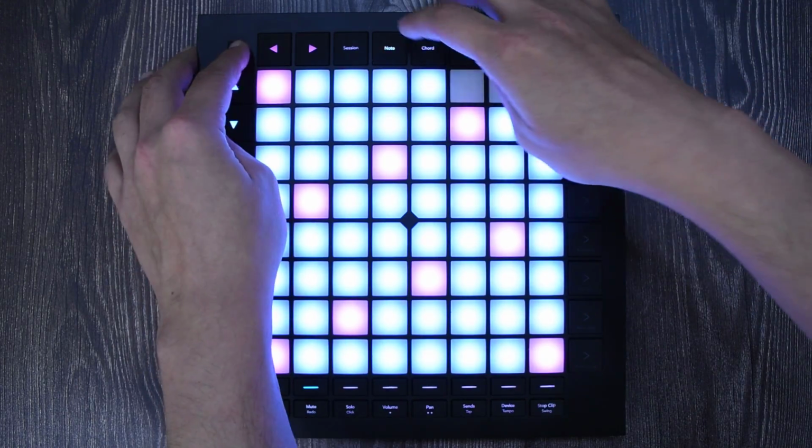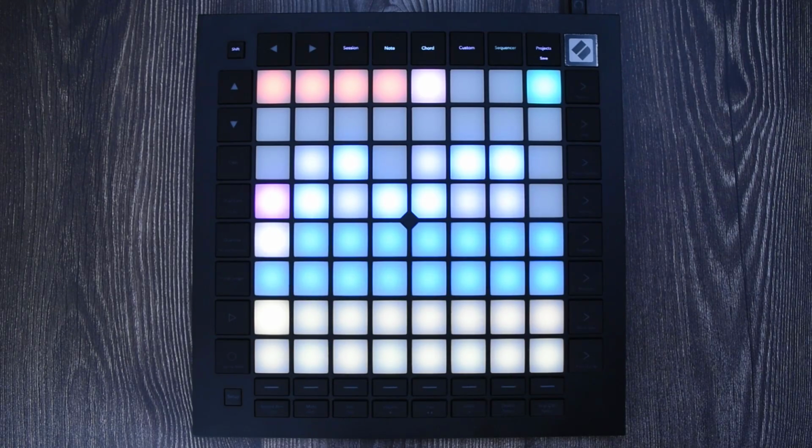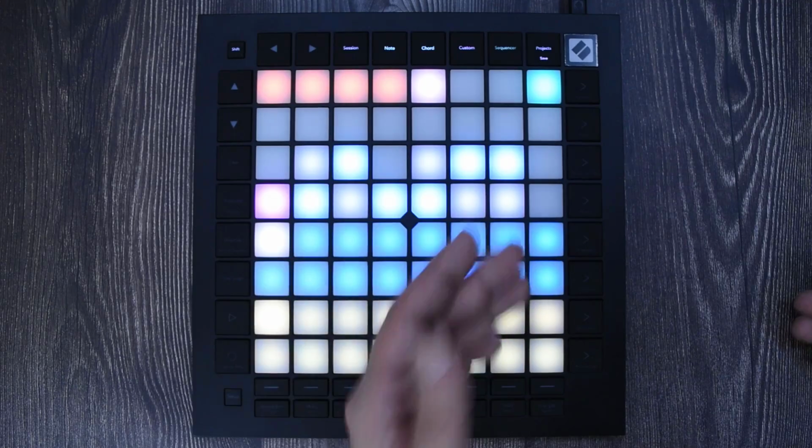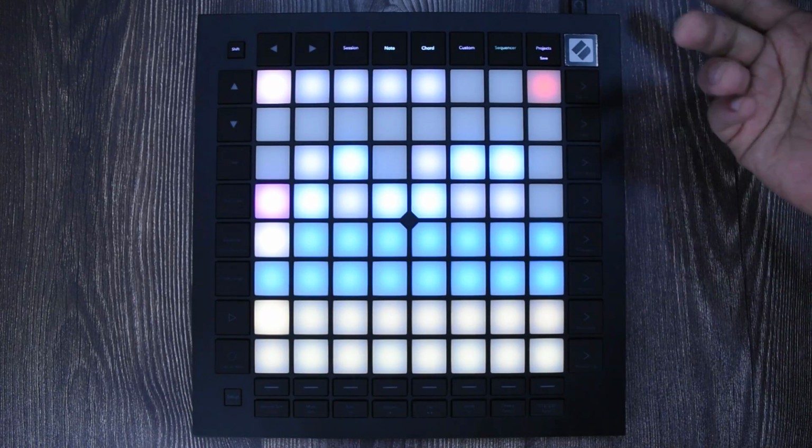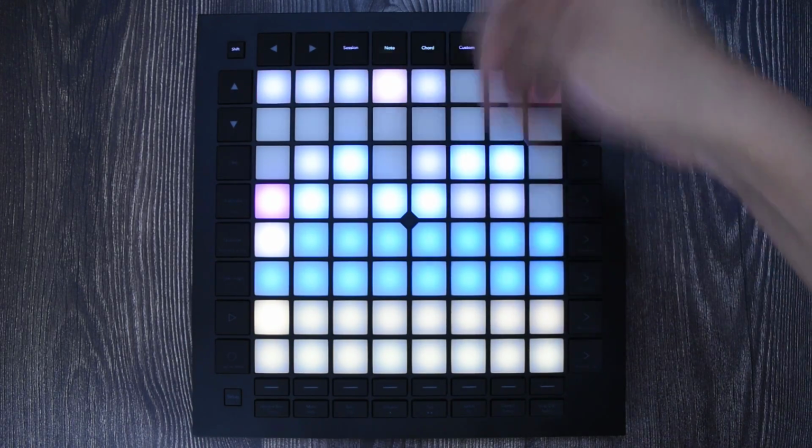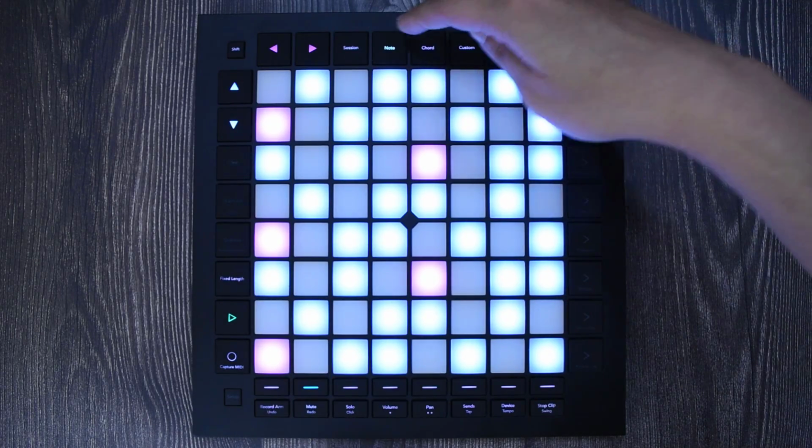Now, at the end of the day, it's completely up to you again, how you want to use it. If you want to use the 2 fingers, 3 fingers, or maybe you can even go into chromatic and select one of the other combinations.